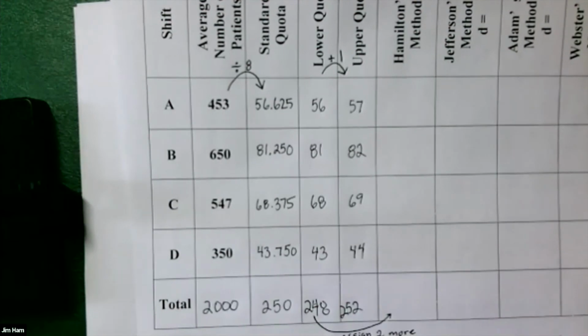Hamilton's method is the method where we, by inspection, look at the decimal pieces. Go find the largest decimal piece. That shift is going to get 1 additional nurse. Then go find the next highest decimal piece, and that shift gets 1 additional nurse.